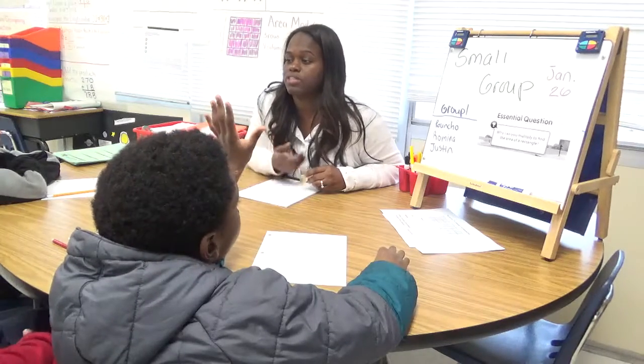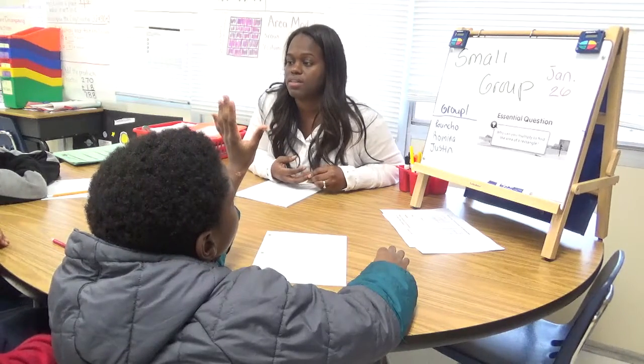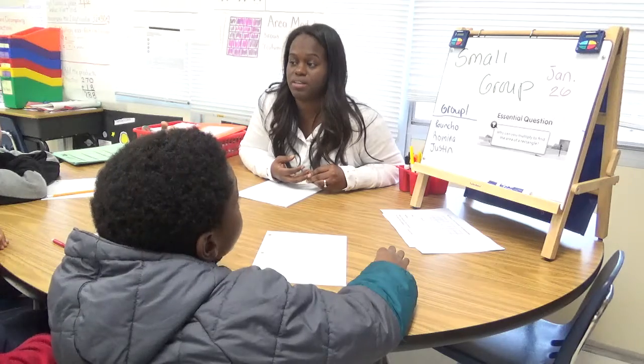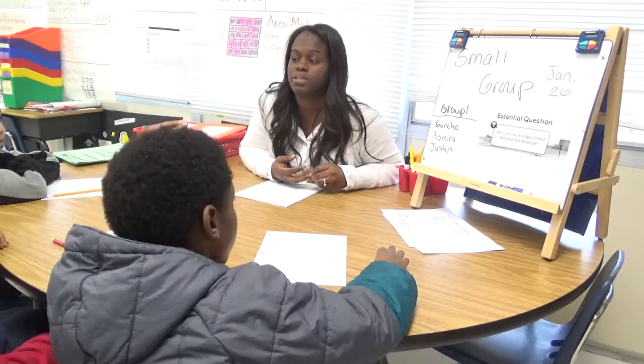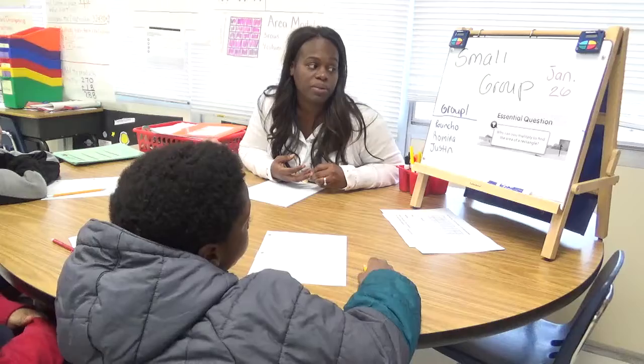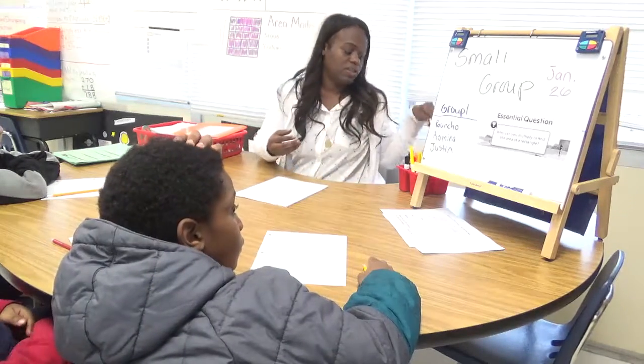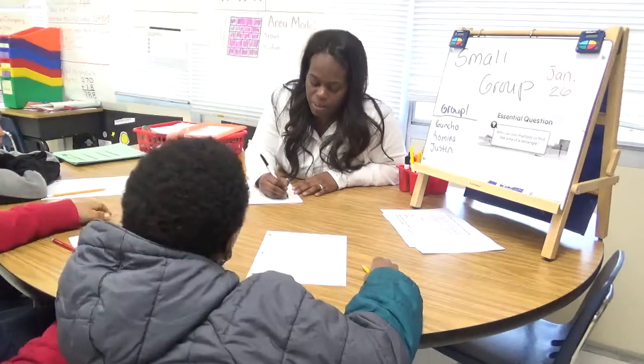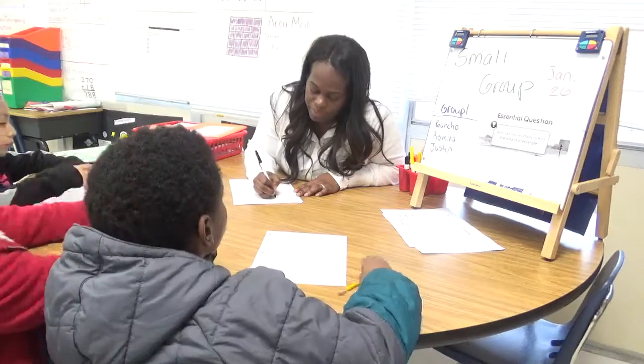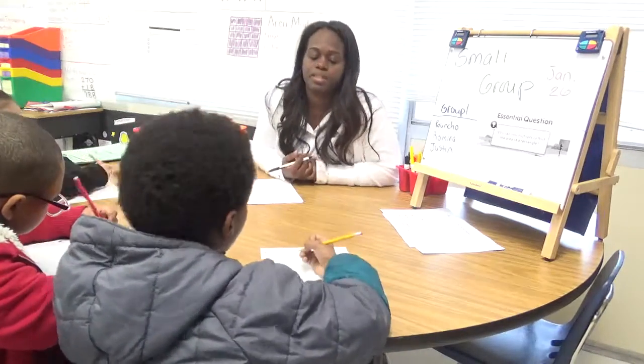What do we know about rectangles, Justin? They have two sets of equal what? Equal sides. So that's what we know about rectangles, is that they have two sets of equal sides. So do me a favor, on your paper, go ahead and draw your rectangle. Draw a rectangle right at the top.